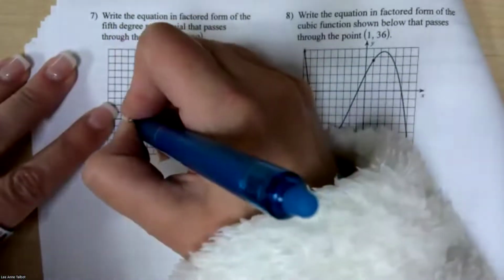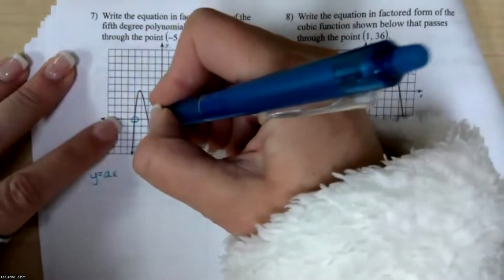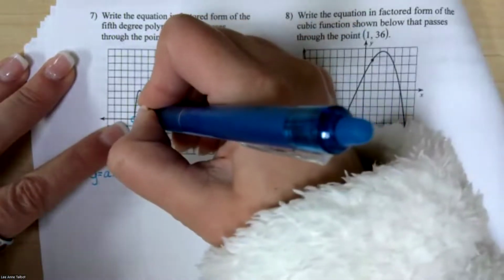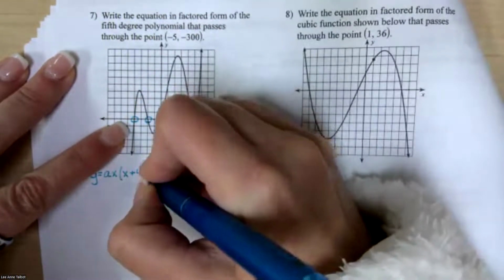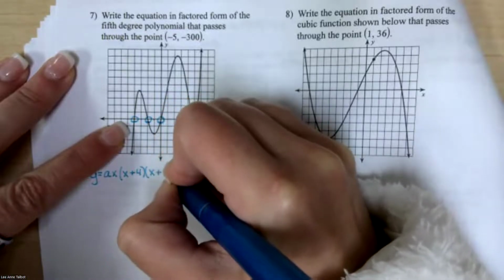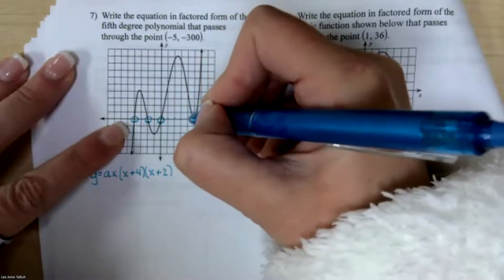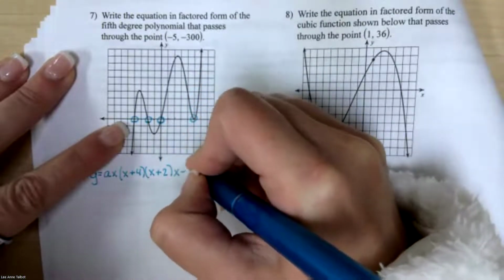Okay, now we have a single here. So that's -4, correct? We have a single here, which is -2. And we have a double here at 5.